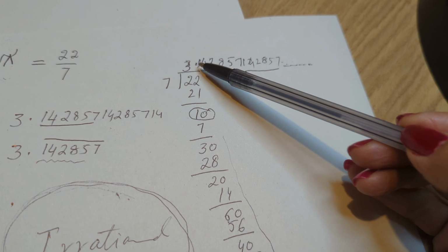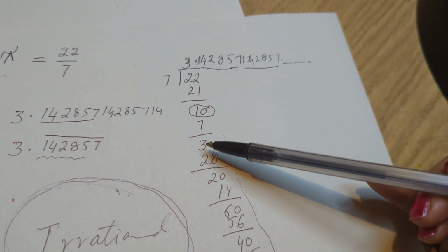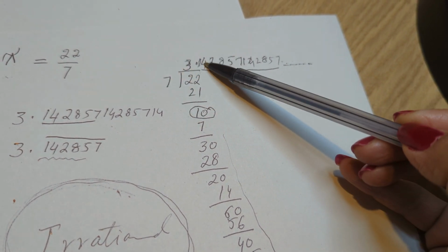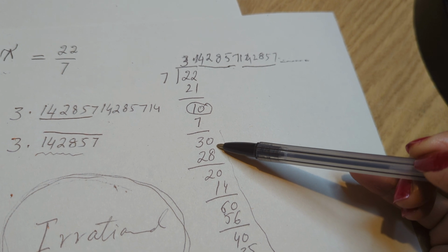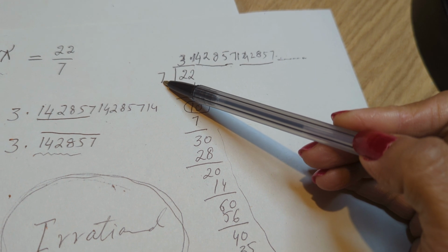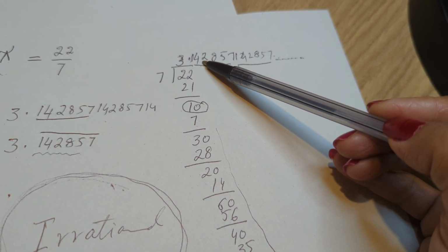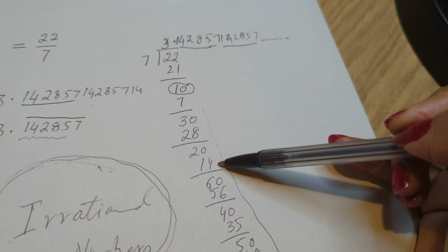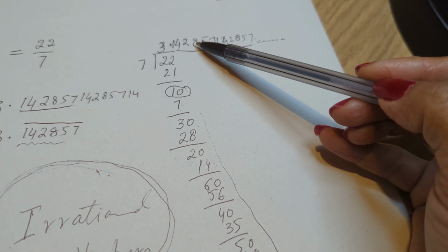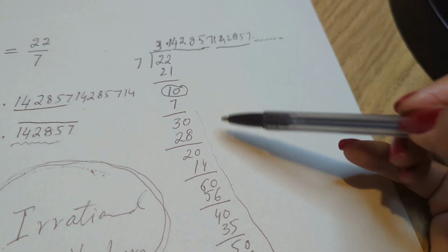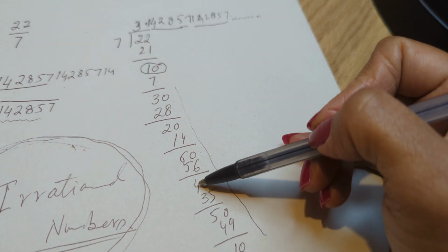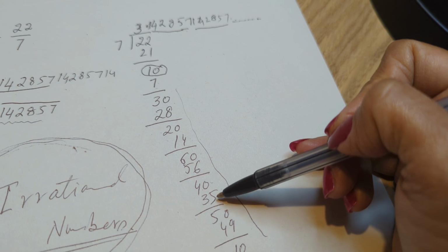So 7 multiplied by 1 will give you 7. 10 take away 7 will give you 3. Put a point here, it will become 30. Now 7 multiplied by 4 gives you 28. When you subtract it, it will give you 2, making it 20. Again 7 multiplied by 2 gives you 14. You take away, it will give you 6. It will become 60. 7 multiplied by 8 gives you 56, right? And when you take it away, you will get 4, it will become 40.